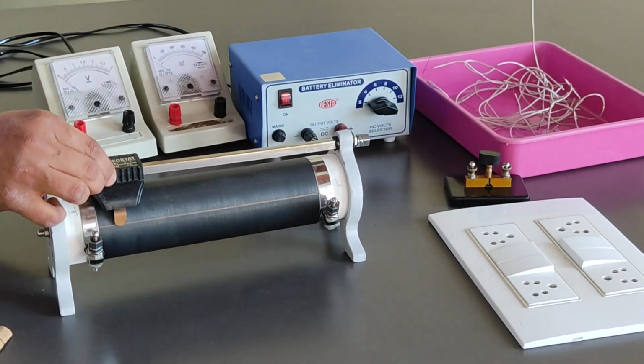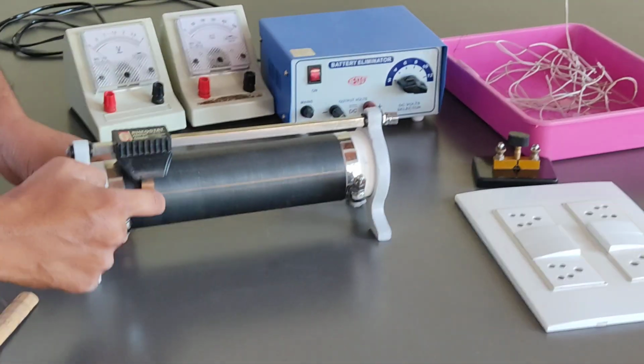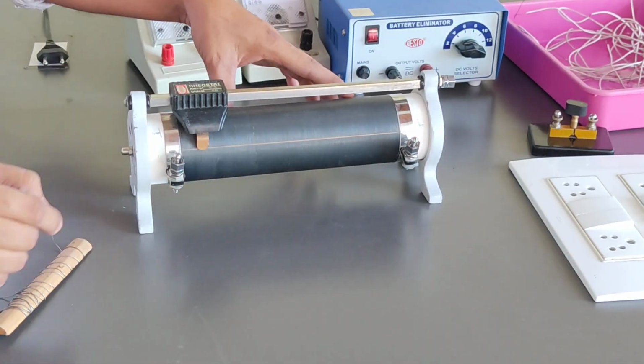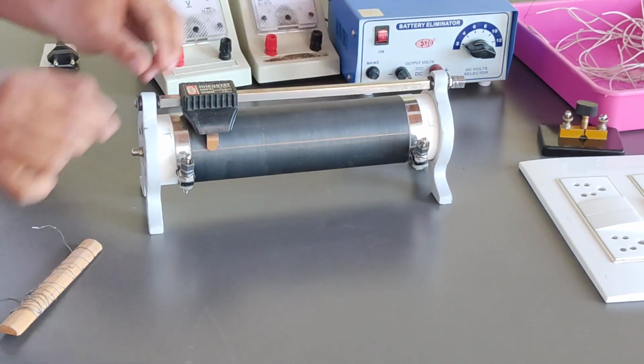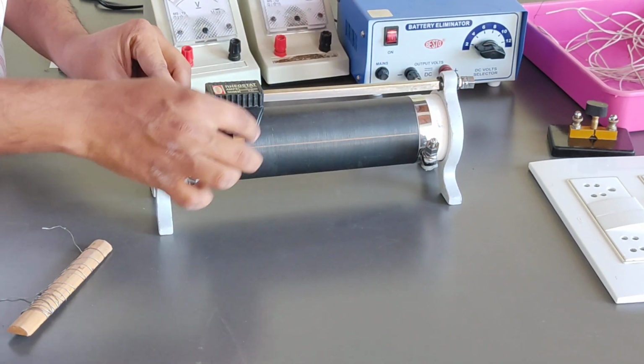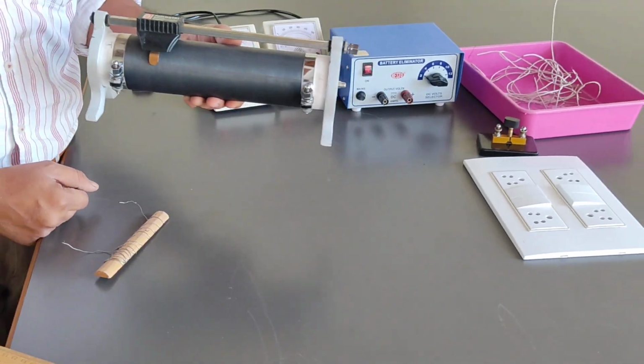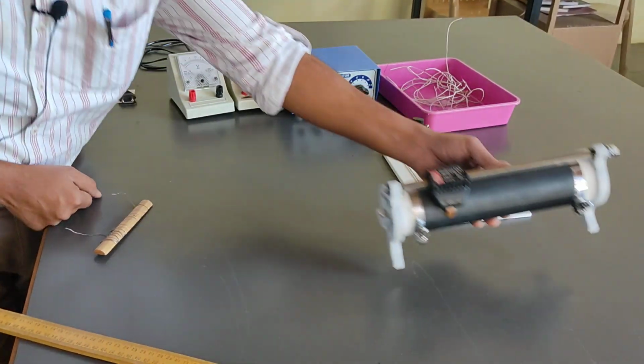Different pointings at the rheostat mean each wire winding, depending on the length, will give a different resistance, okay. If you vary this, your resistance is going to vary. So hence it is a rheostat, which is an example of a variable resistor.